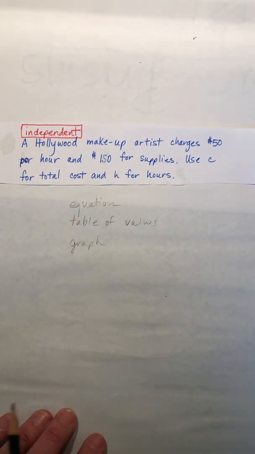If you're not sure about your equation, let me know. I can check it for you before you get started on the rest. Take care.